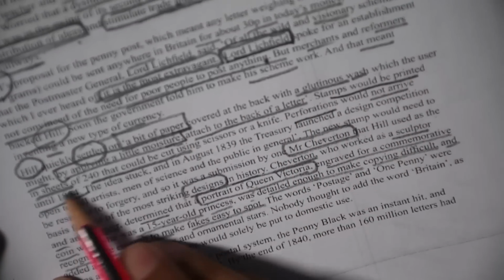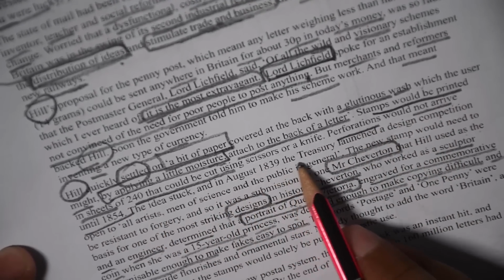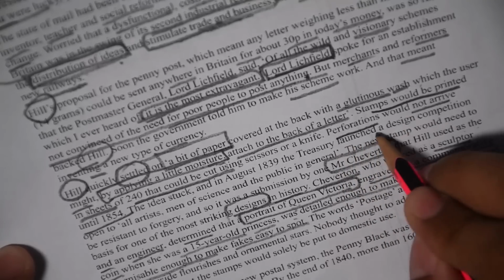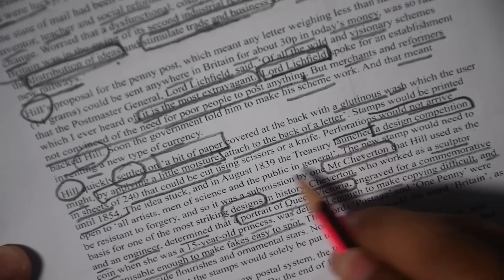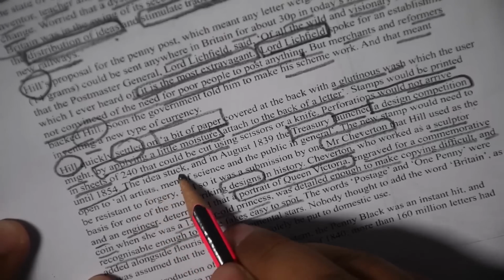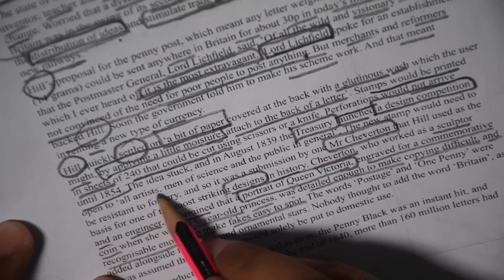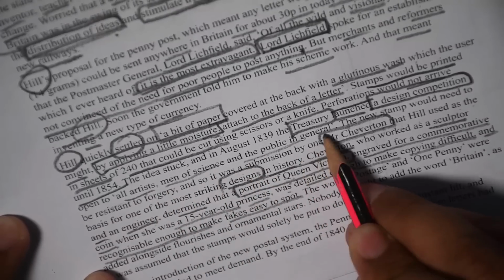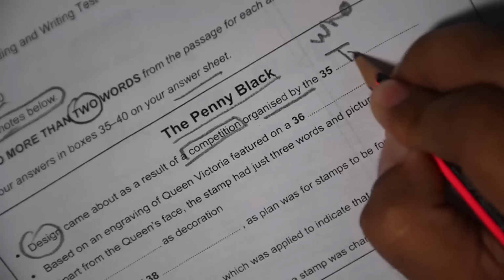Okay, paper and user, let's see, because this is where they made the first stamp. Stamps would be printed in sheets, and in August 1839 the Treasury launched a design competition. Now, who launched the design competition? The Treasury. The idea stuck, and in August 1839, the Treasury launched a design competition open to all artists, men of science and public in general. So the question is, who organized the design competition? That is Treasury.